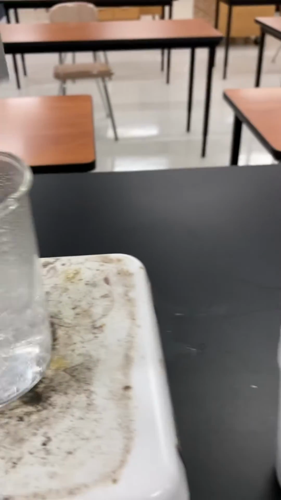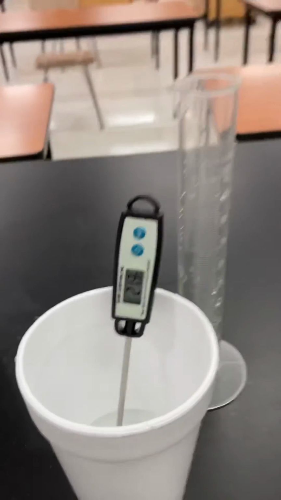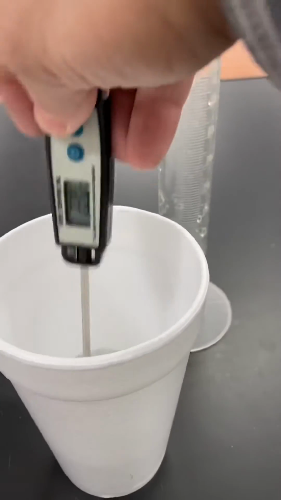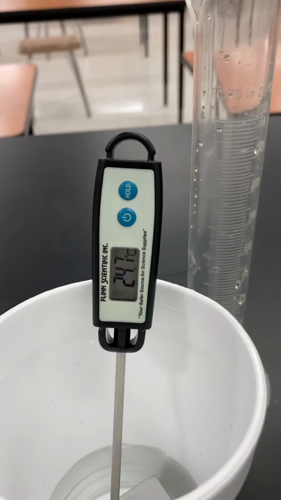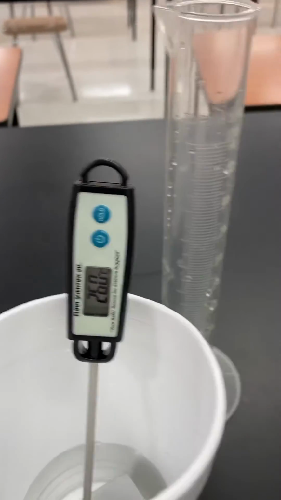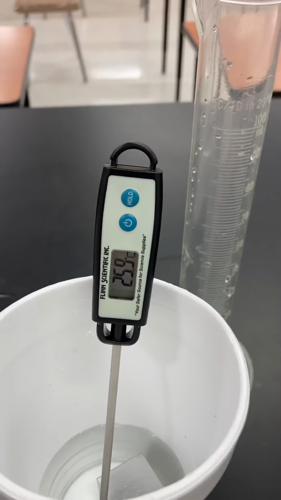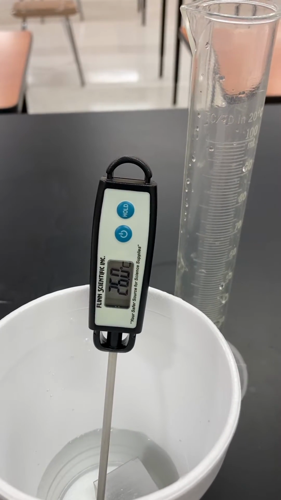Okay, now here we go. I'm going to take my aluminum block out and I'm going to put it in my water. And let's see what happens to my temperature here. Now I should be kind of stirring this, but... And we're going to say that once the water stops going up, that will be our final temperature. You're going to need to stir again.